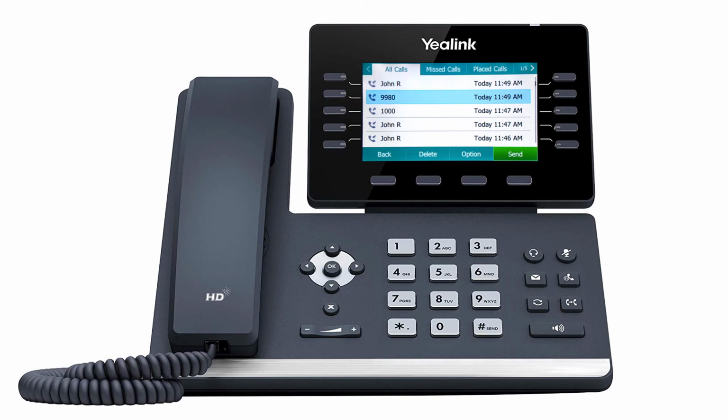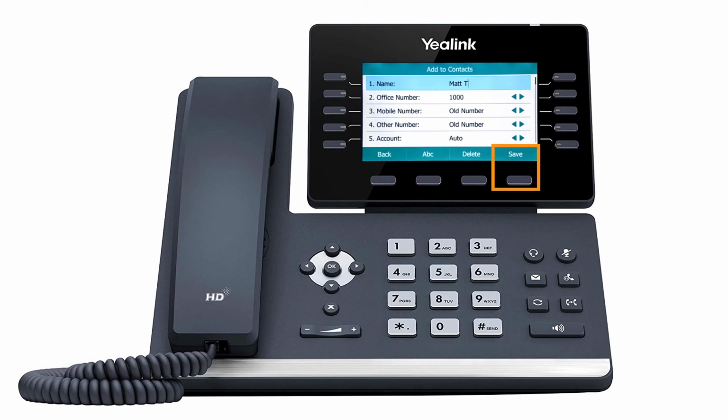Select the call with the arrow keys and select the option soft key. Select Add to Contact and press the OK soft key. Edit the name and add any additional numbers and press the Save soft key.